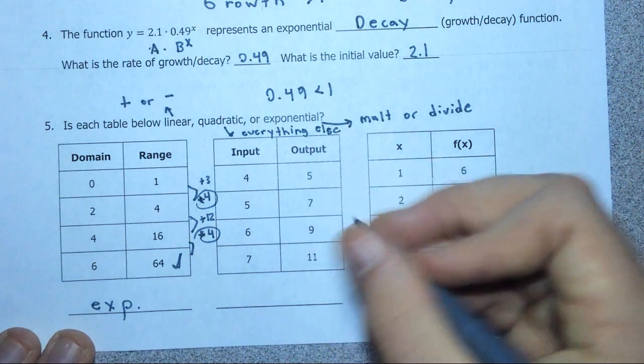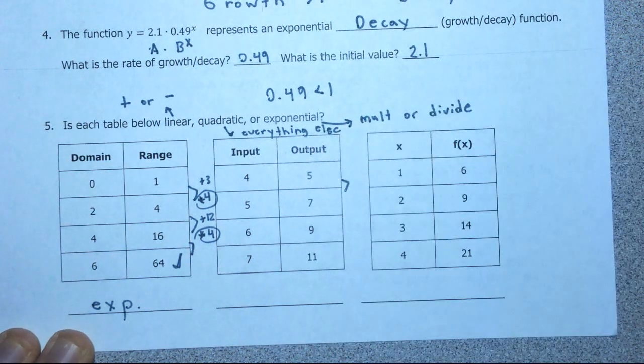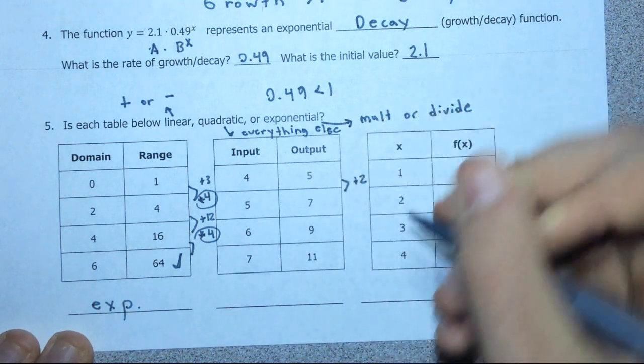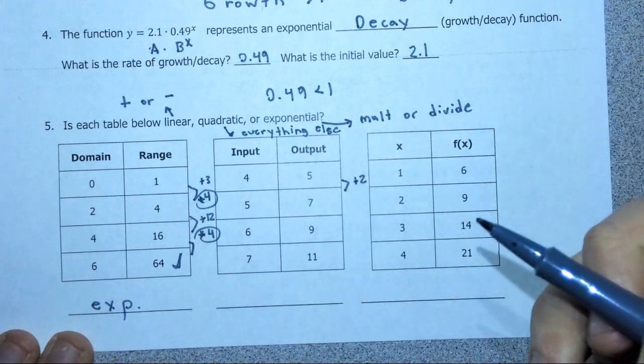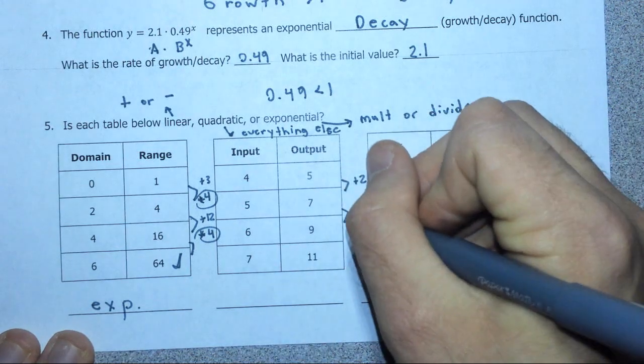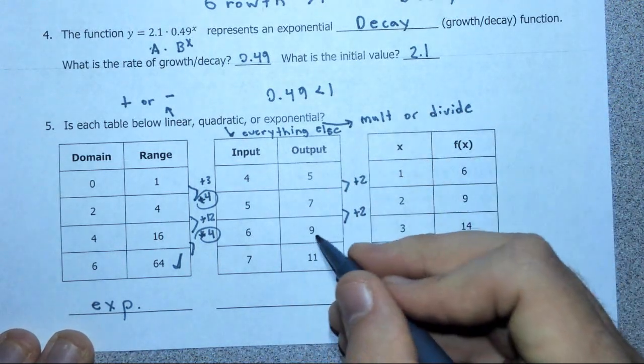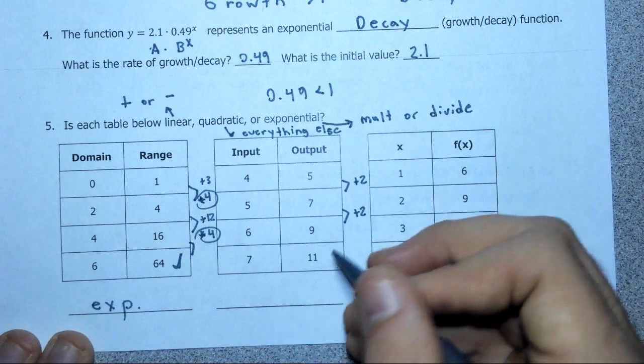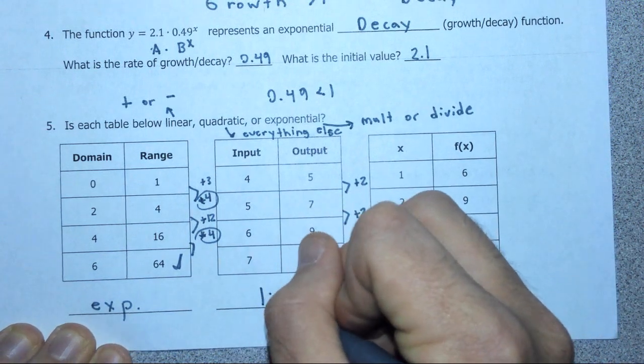Alright, my next one, from 5 to 7, I added 2. I really didn't multiply anything there. That would be pretty hard to multiply. Here, I added 2. Oh, well, I've caught on to the pattern. If I add 2 to 9, I get 11. So this one is linear.